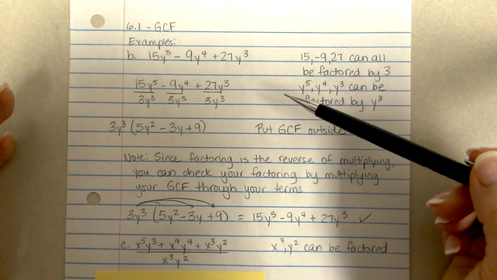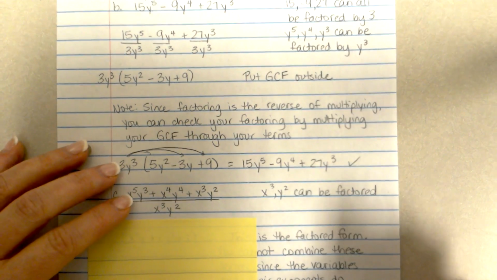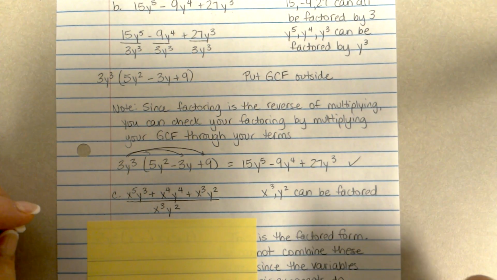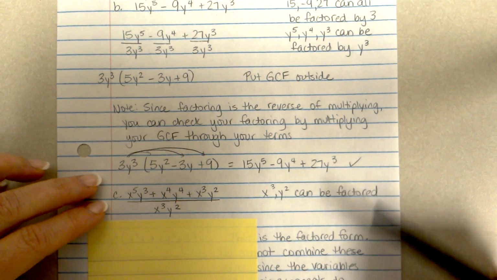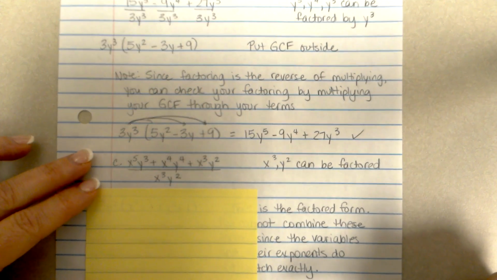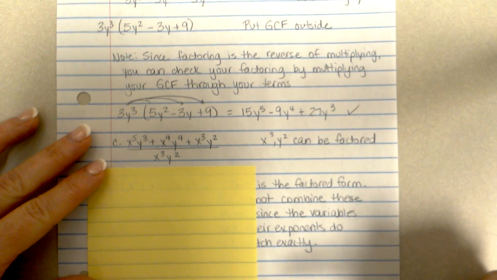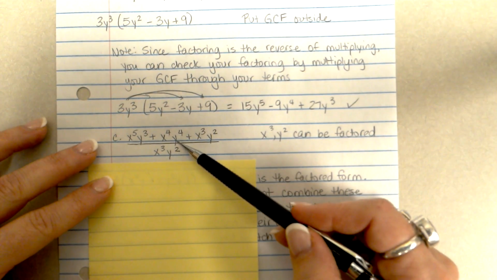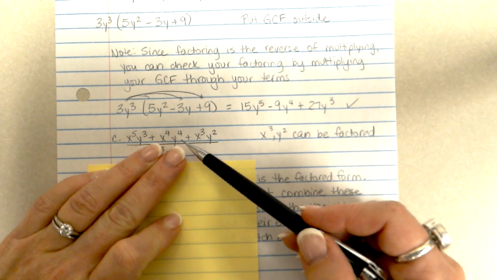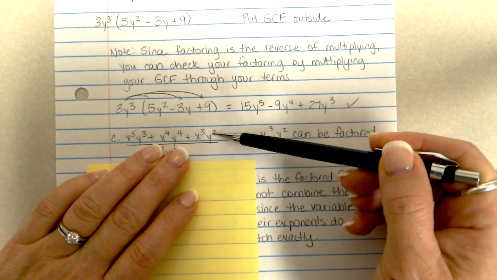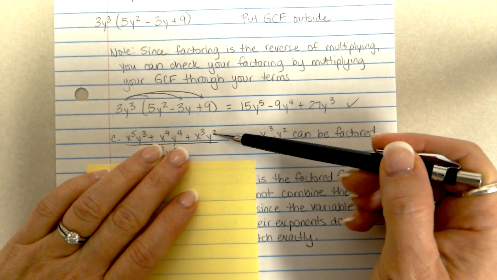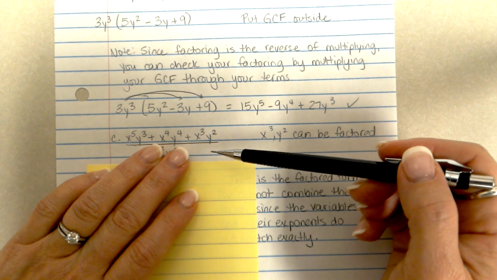You can always check your answer, okay? So, since factoring is the reverse of multiplying, you can check your answer by just multiplying it back out. Yes, I did that, and I noticed that it gives me the same thing I started with, so that means I did it correctly. Okay, so if you look at this one, I've already kind of shown you part of the answer, but you're looking for the most number of x's that you can factor out and the most number of y's, because all of these terms have x's and y's.